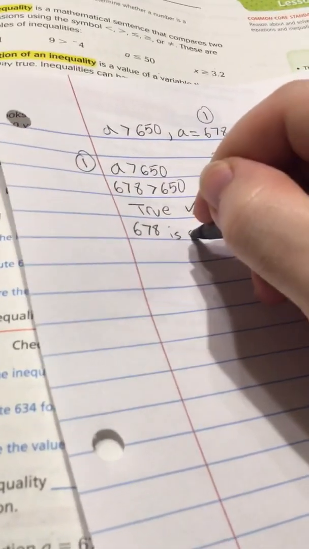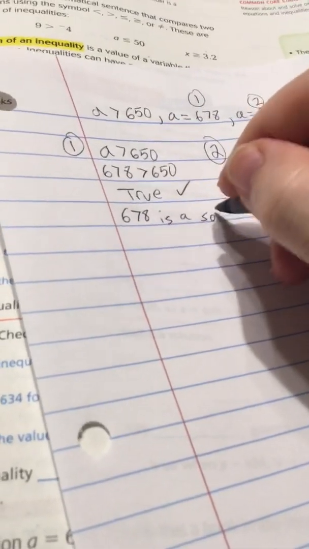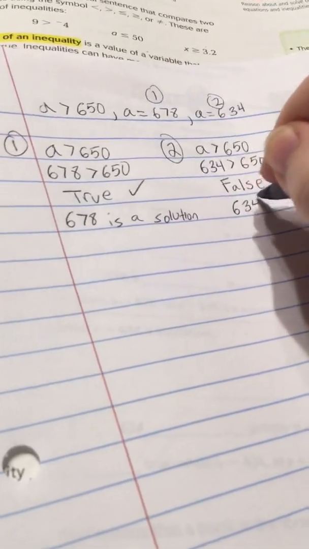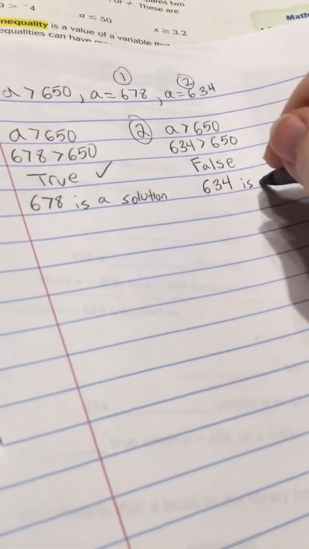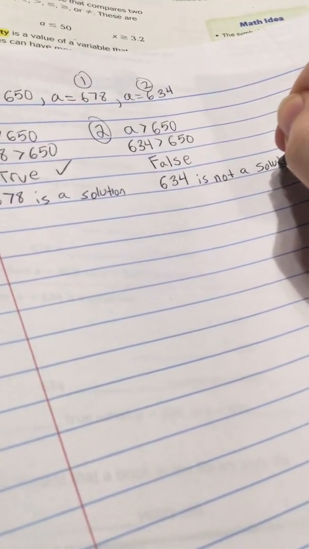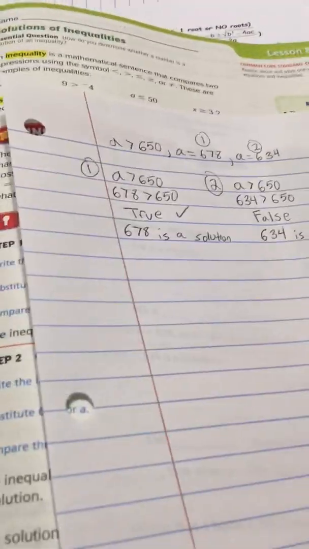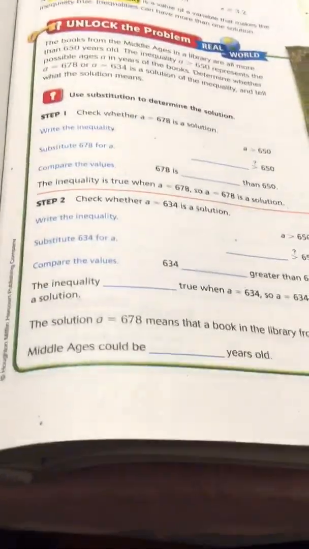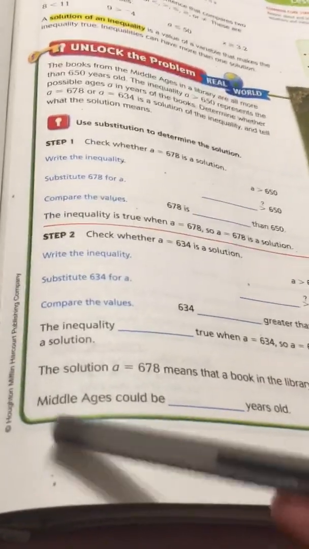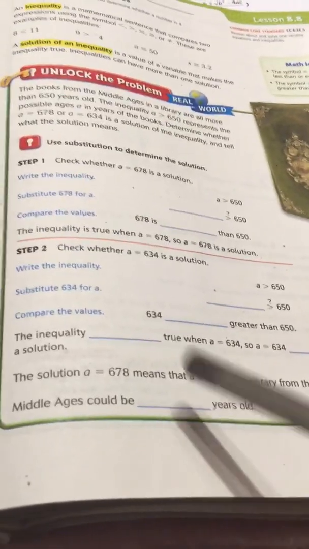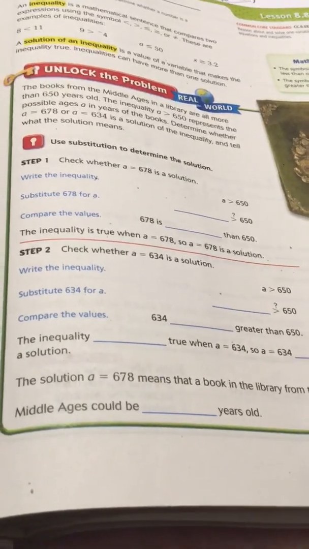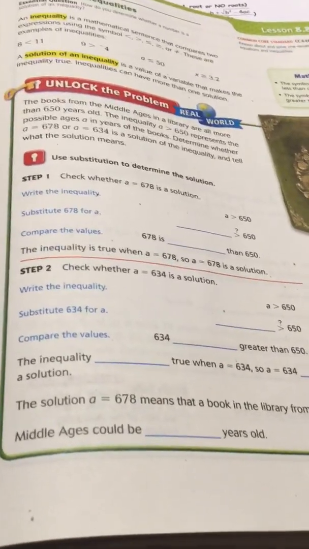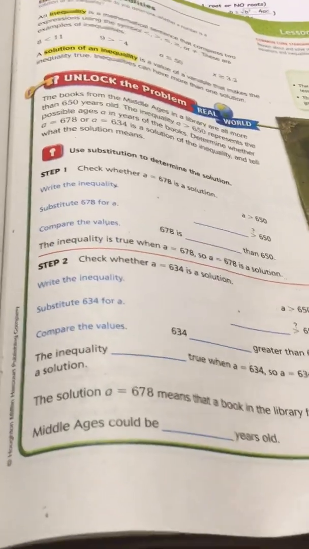Notice I'm saying a, not the, because it's one of many. And then we have 634 is not a solution. So Middle Ages books could be 678 years old. They could be 700, 800, 1,000. That's what they're telling us to do there.